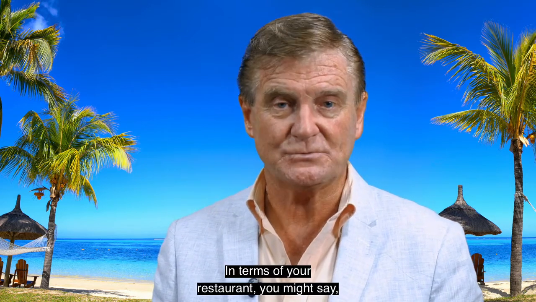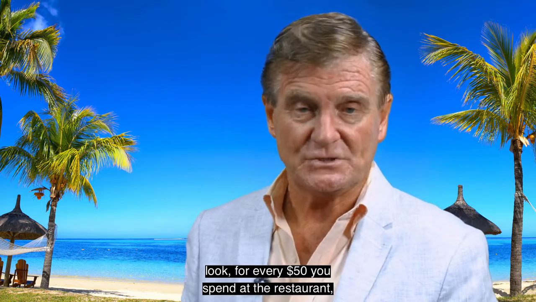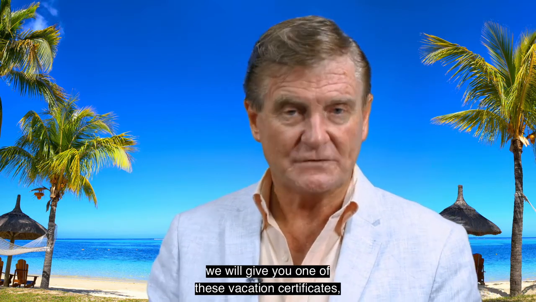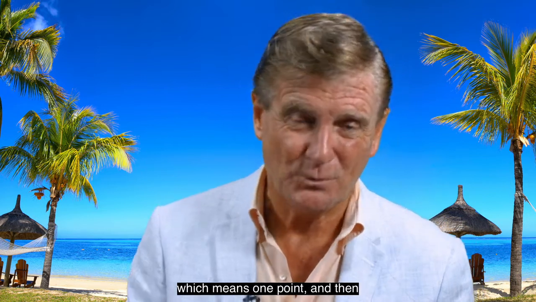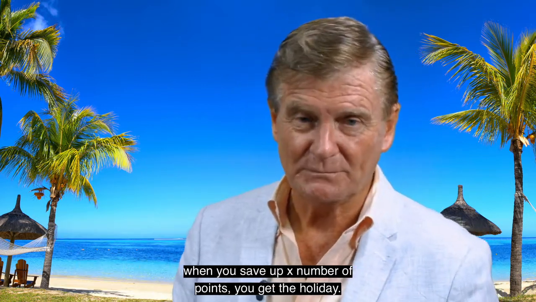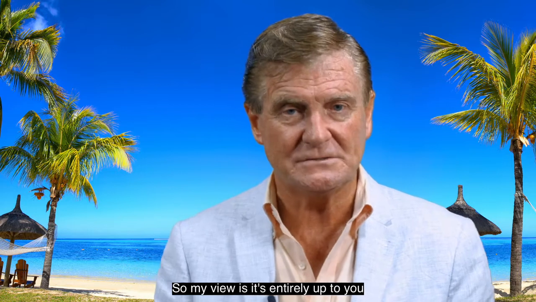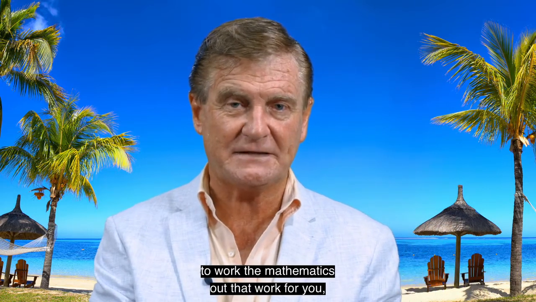In terms of your restaurant, you might say, look, for every $50 you spend at the restaurant, we will give you one of these vacation certificates, which means 1 point. And then when you save up X number of points, you get the holiday. So my view is, it's entirely up to you to work the mathematics out that work for you.